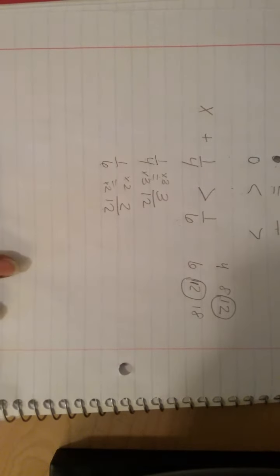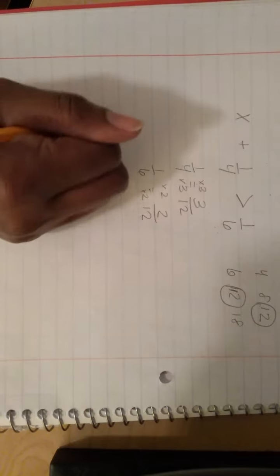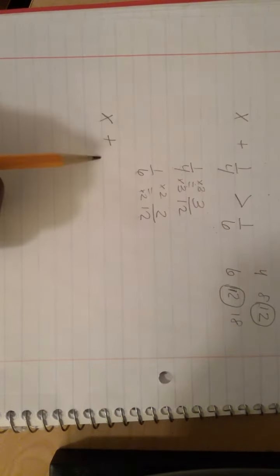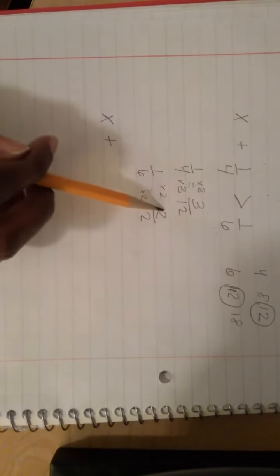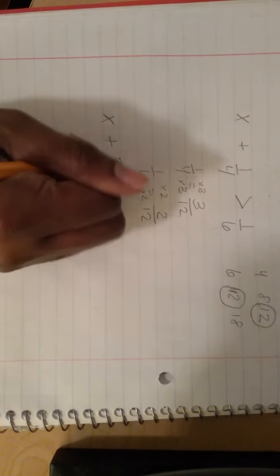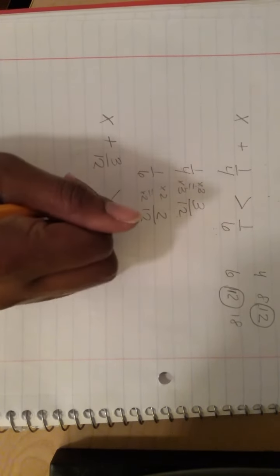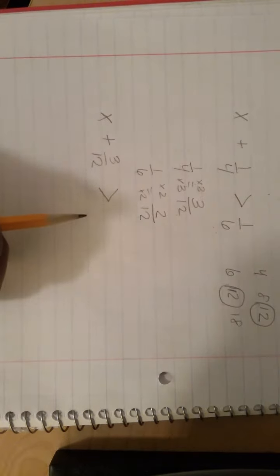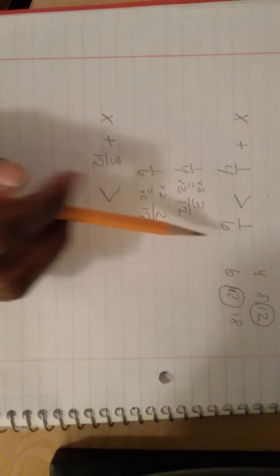For 1/6, 6 times 2 is 12, and 1 times 2 is 2. So now we have a new equation: x plus, what's the equivalent fraction of 1/4? That'll be 3/12. It's greater than, what's the equivalent fraction of 1/6? 2/12.